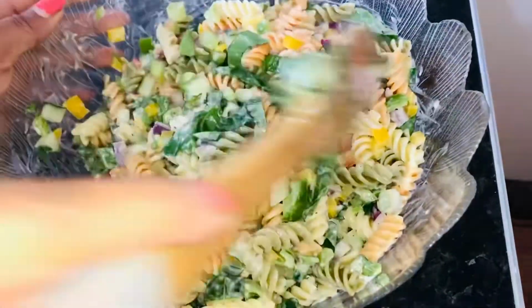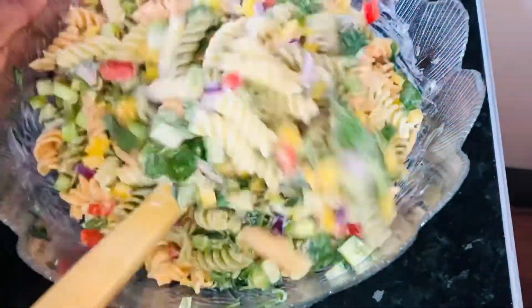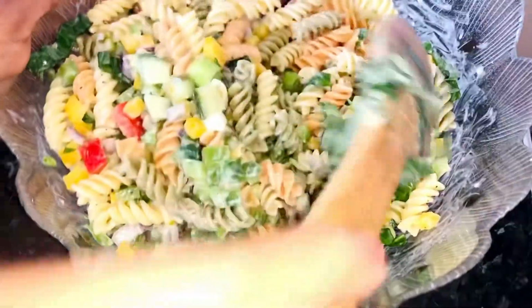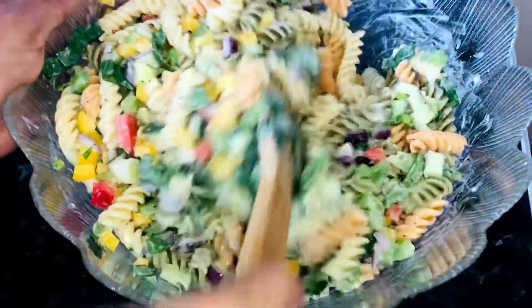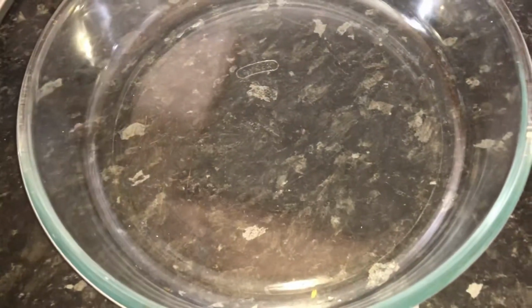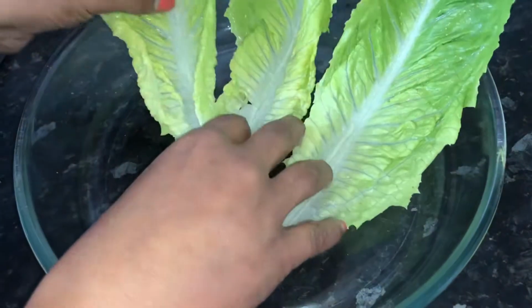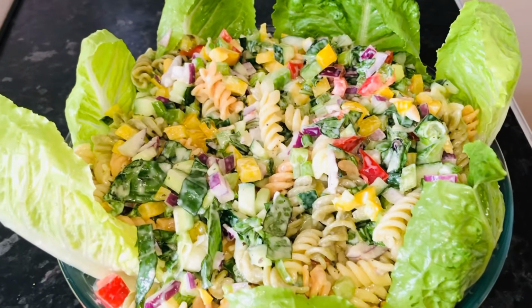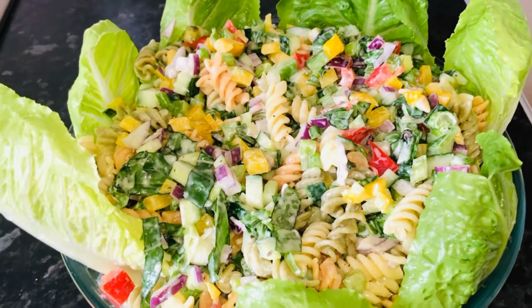You can put it in the fridge. You can eat it cold or you can eat it like that. If you like it more creamy, you can add more. So guys, it's ready to eat. I'm going to serve now. Then I have got some lettuce. I'm going to put the lettuce like that first. So guys, this is our pasta salad ready to eat.